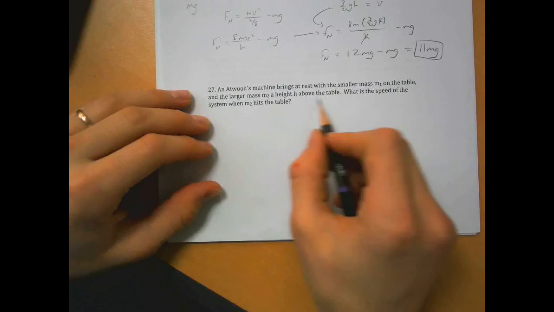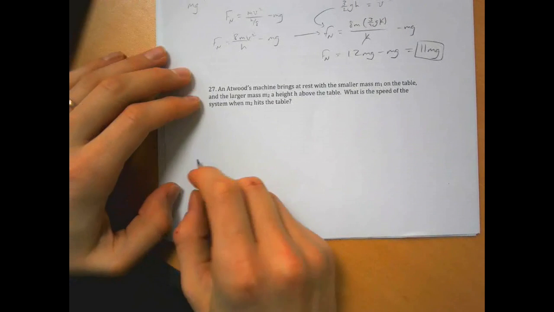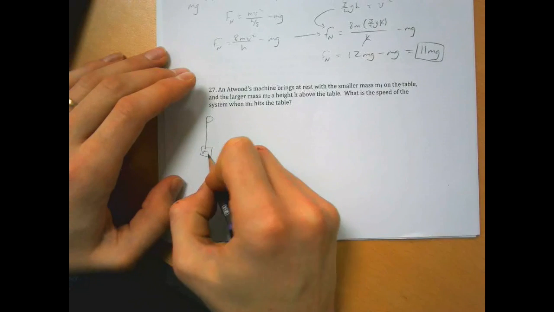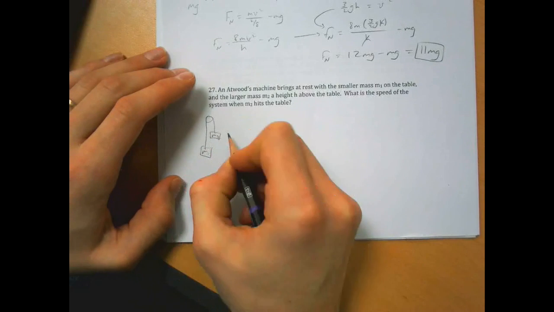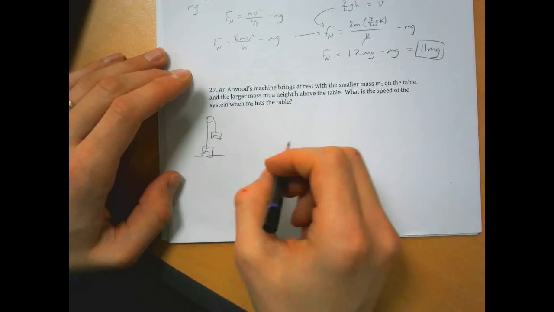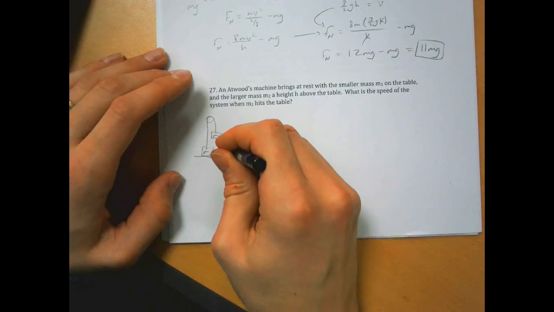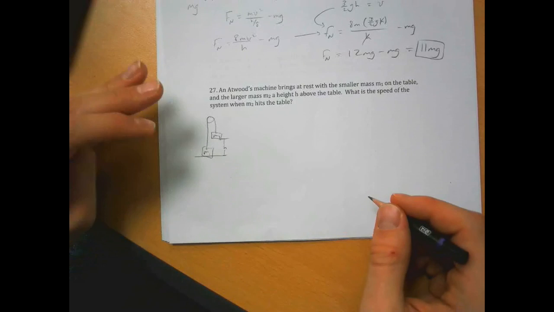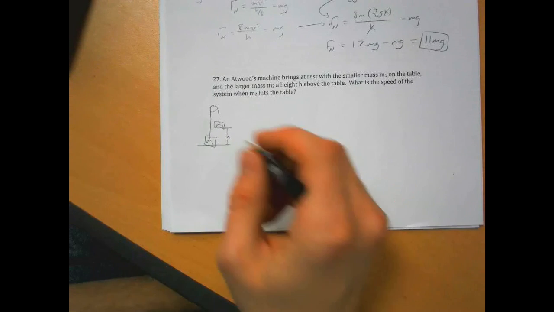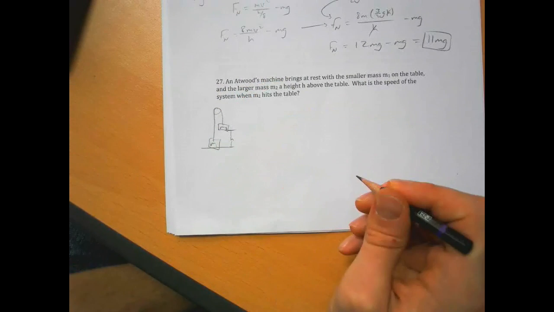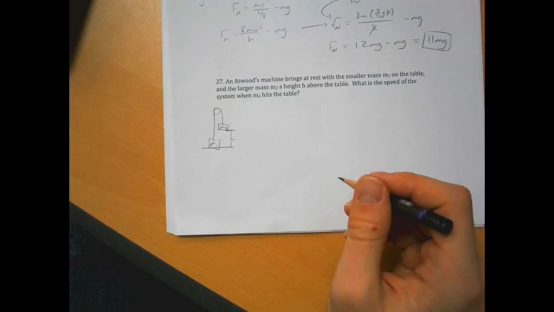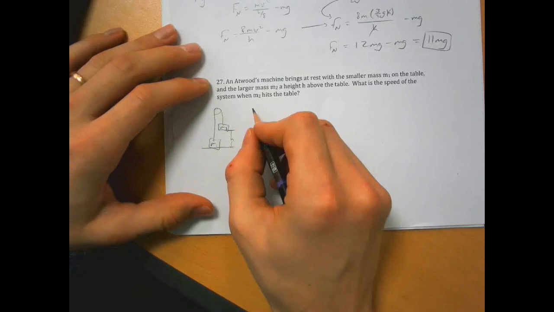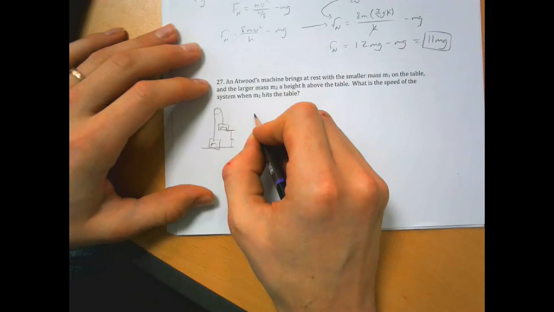Anyway, Atwood's machine. Remember what an Atwood's machine is? It's a pulley with two masses, m1 and m2. My drawing looks like they're going to hit each other, but pretend they don't. And this is the height h above the table. We want to know what is the speed of the system when m2 hits the table. What kind of energy does the system have initially? Gravitational potential energy. How much?